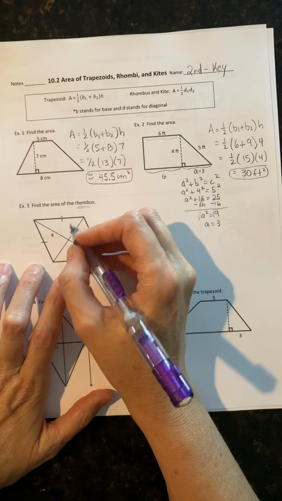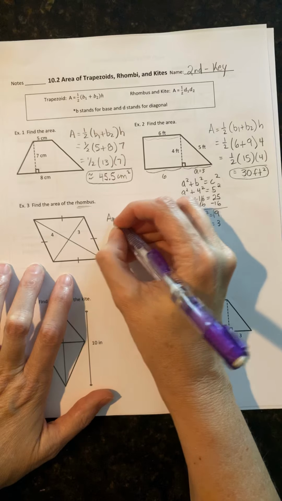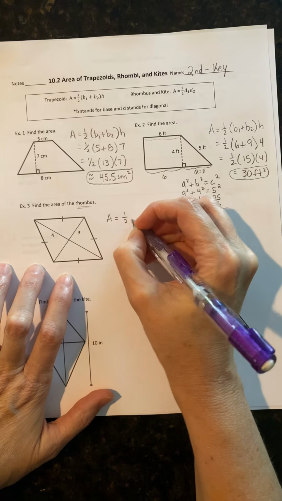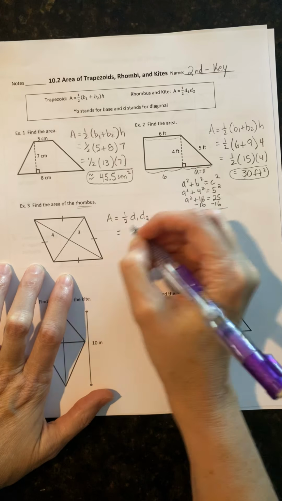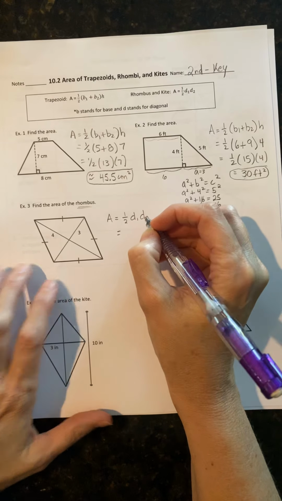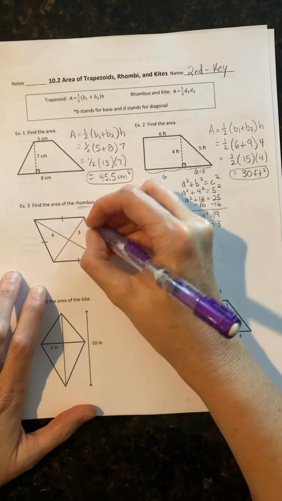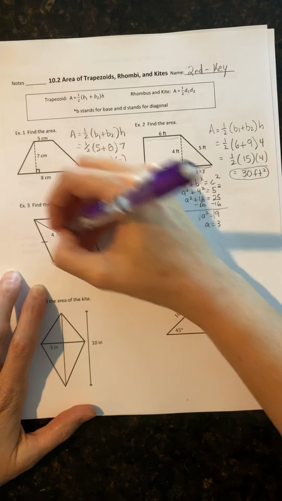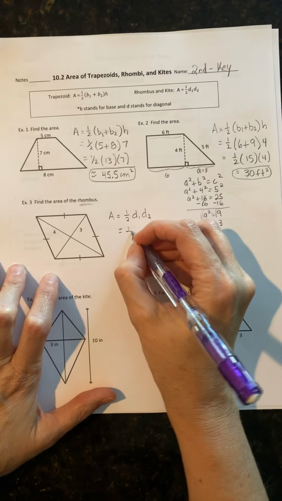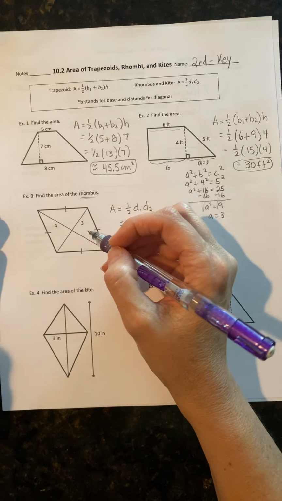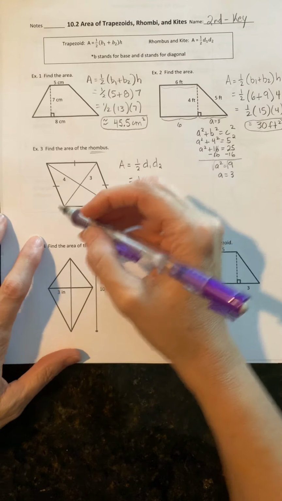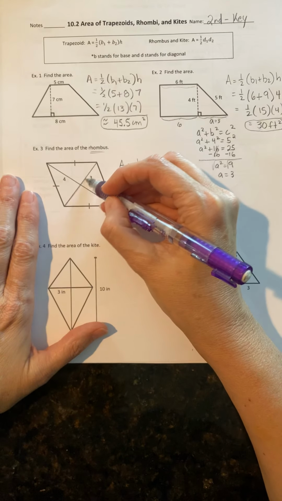Okay, rhombus. You've probably never used this formula before. I don't think it's taught in the earlier grades for area. So 1/2 diagonal 1 times diagonal 2. These are diagonals, this and this. Okay, so I need diagonal 1. It doesn't matter which one you call diagonal 1 and which one you call diagonal 2. So I'm going to call this one diagonal 1.